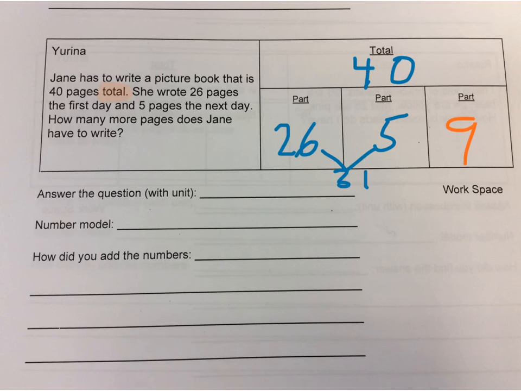And then your answer would go there. Don't forget the unit, which is pages. The number model, you could write 26 plus 5 plus 9 equals 40, but really the exact way to do it is 40 minus, in parentheses then, 26 plus 5, and the parentheses mean this is what we did first, equals 9. And I didn't need the workspace, so I'll write mental math over there.